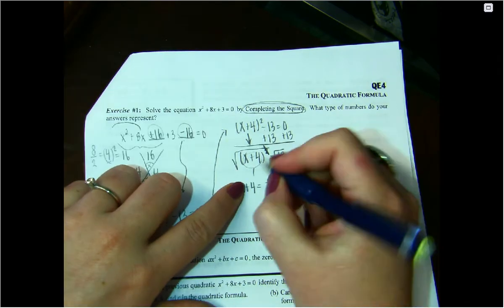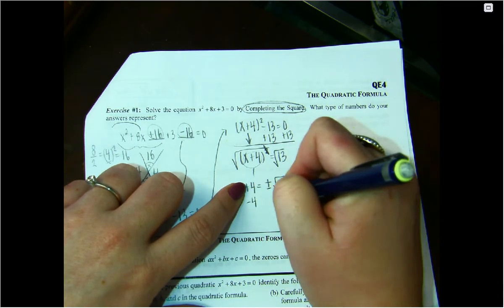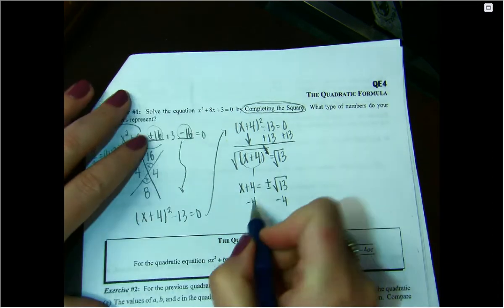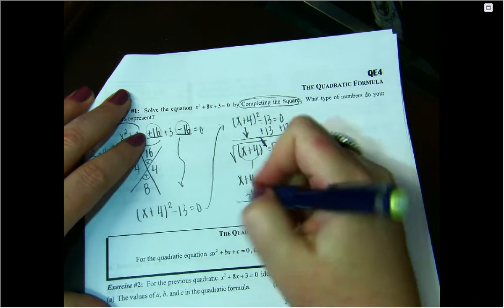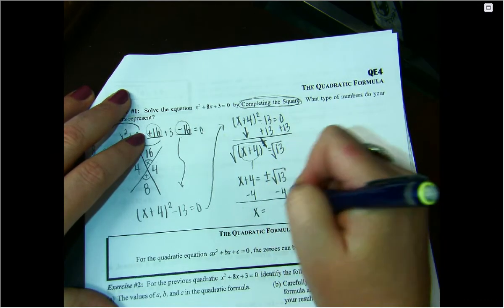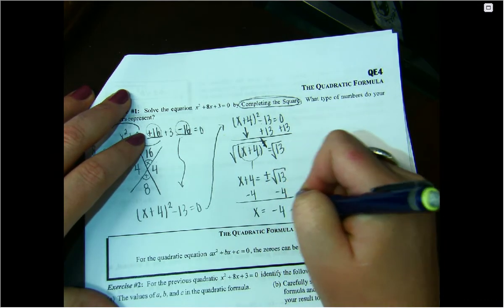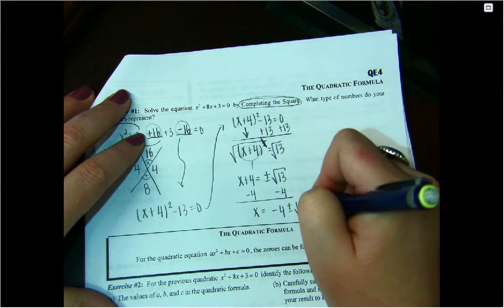Okay, I'm going to cover this, and I say subtract 4 from both sides. And what am I left with? I'm left with x equals, I'm going to write the minus 4 first, plus or minus radical 13.